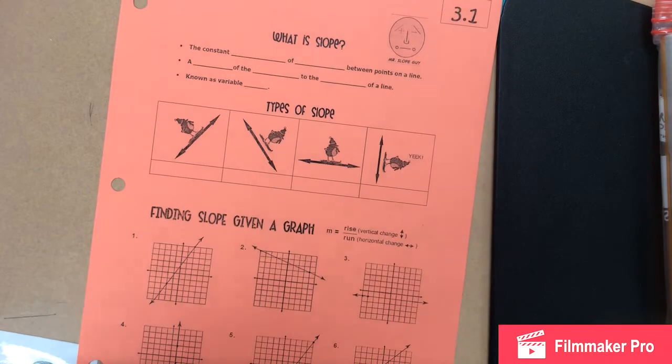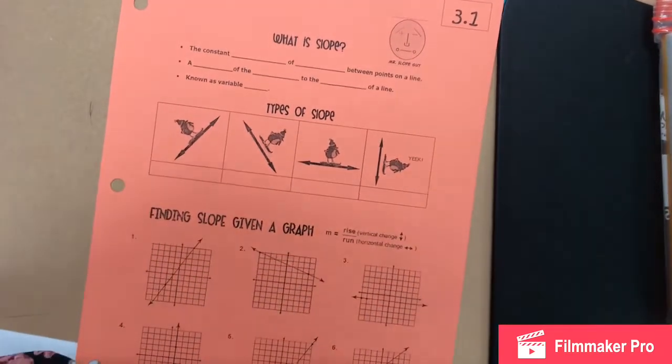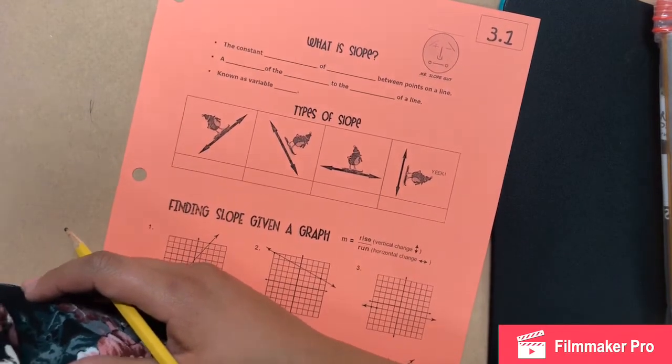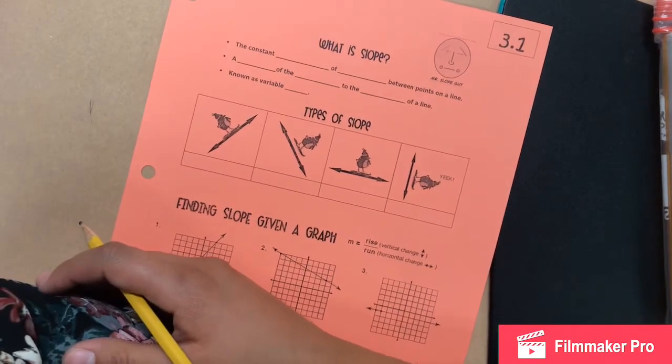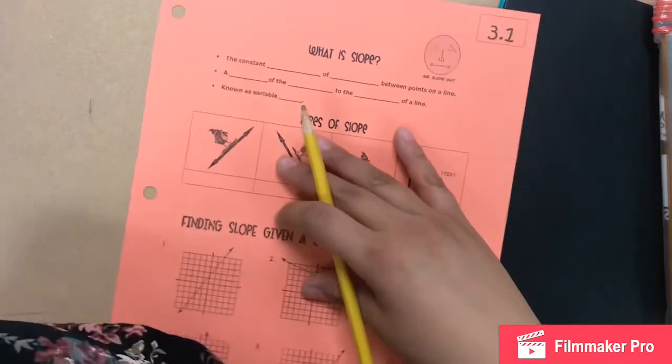Okay, so this next chapter starts with some review from what you should have learned in 7th grade. But let's recap. A lot of this chapter, well, all of this chapter is dealing with graphs and equations. So we're first going to introduce slope for today's lesson.